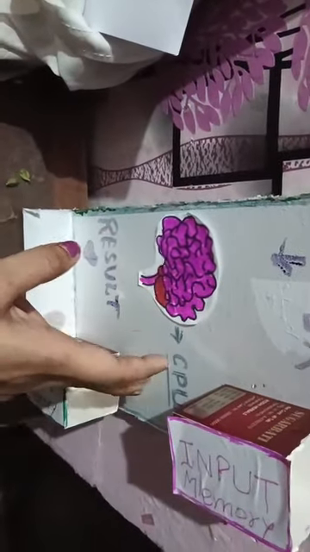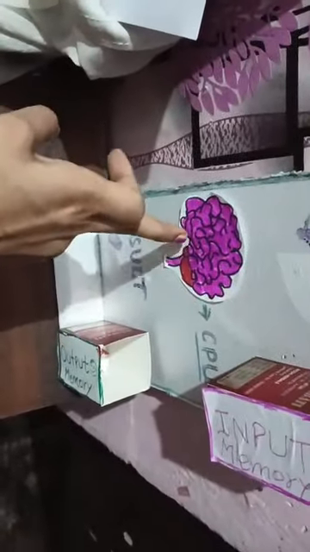So CPU, you all have seen a box-like structure in the classroom, in the computer lab. That is the CPU, which is the brain of the computer. It processes, it adds 2 and 2 and provides an output which is stored in output memory. Okay, and we have all seen in the classroom how we enter.